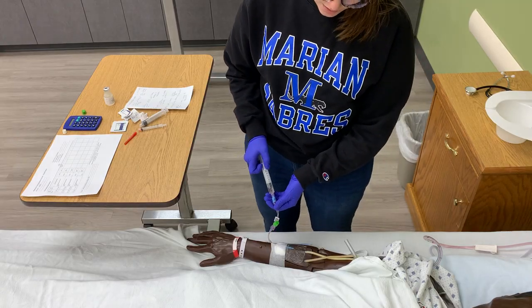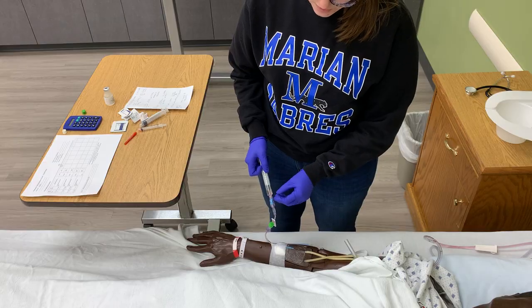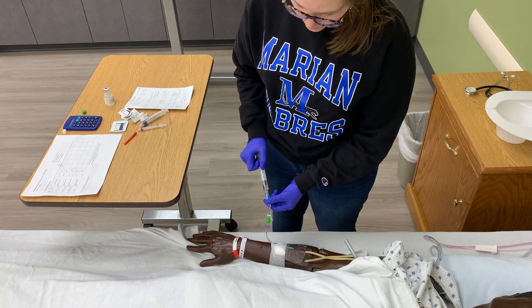Okay, we have just a couple mLs left, so we're going to leave 0.5 in the syringe so that we don't bottom out the clave.